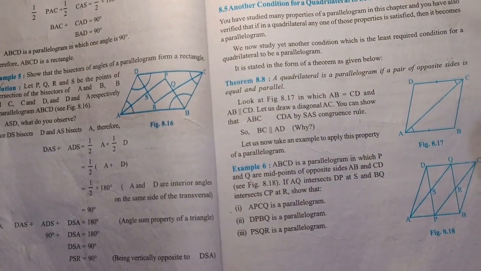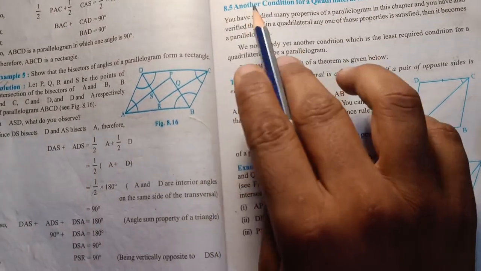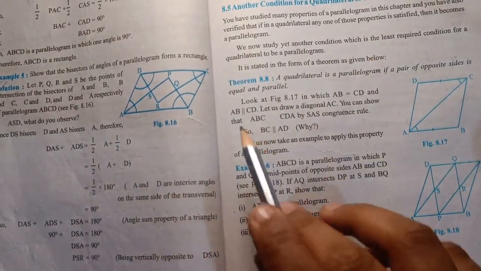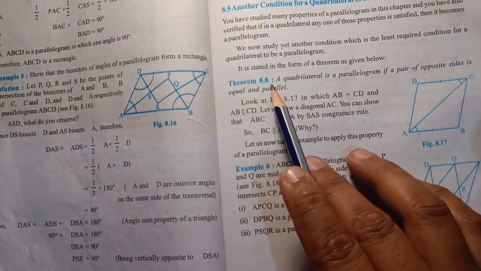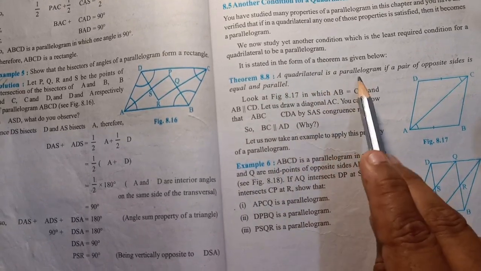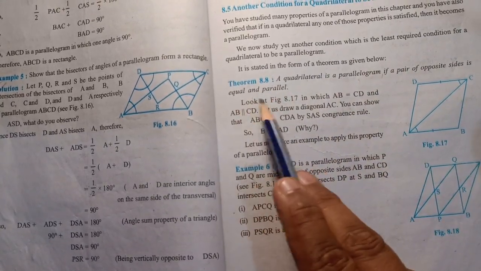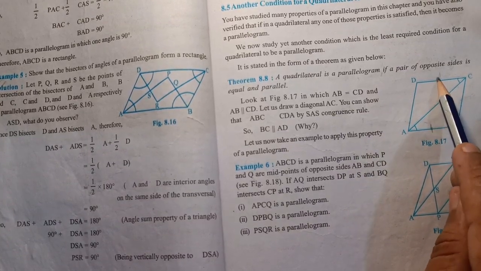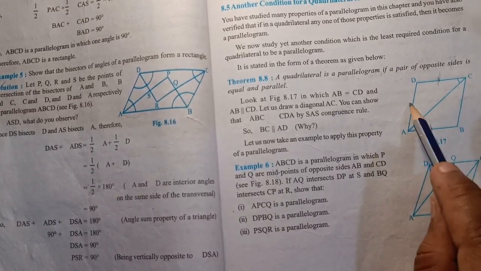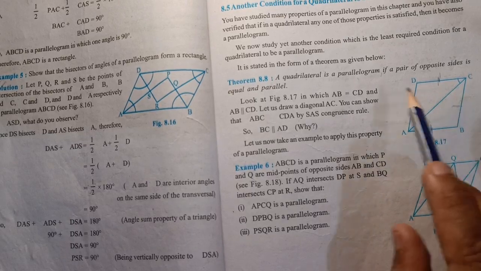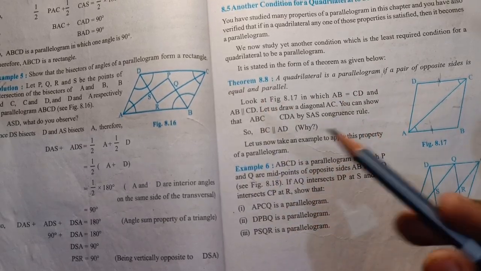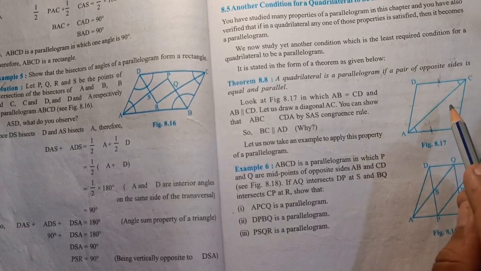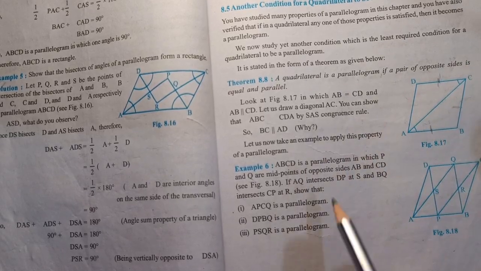Now coming to another condition, 8.5, another condition for a quadrilateral to be a parallelogram. What are the conditions? Theorem 8.8: a quadrilateral is a parallelogram if a pair of opposite sides is equal and parallel. As I told you before, in a parallelogram the pairs of opposite sides should be equal and parallel. And what happens if all the sides are equal? Then it becomes a rhombus.